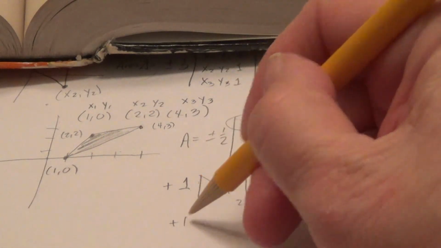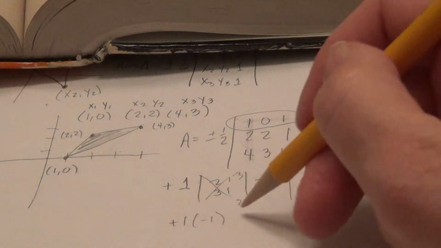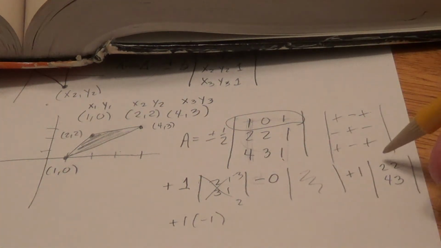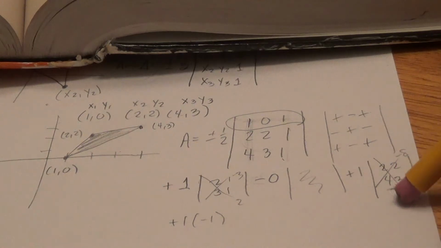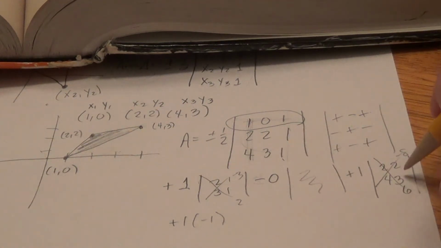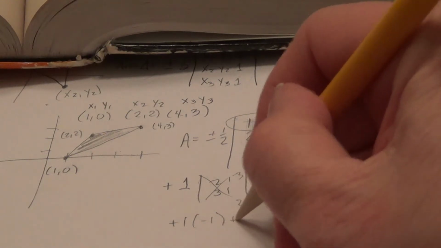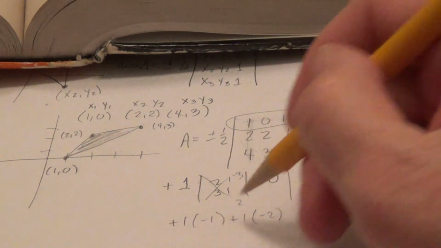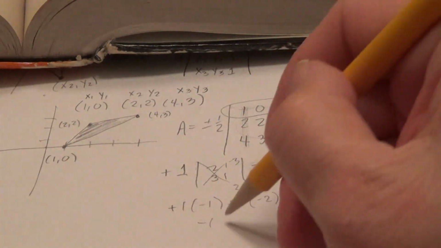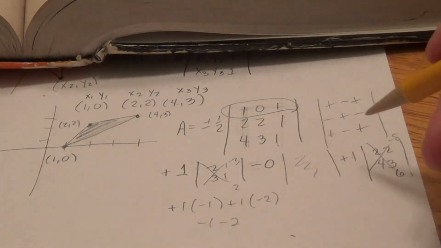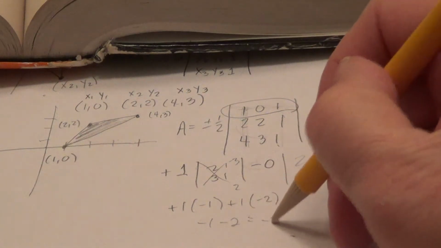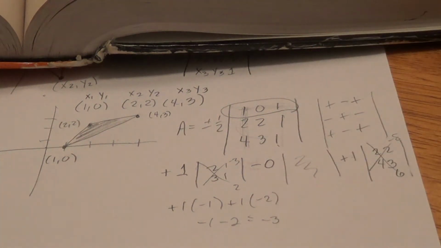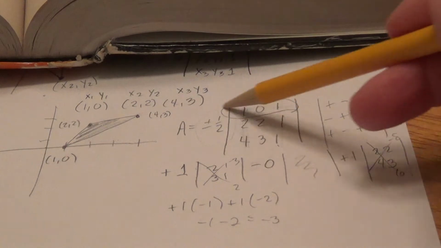There's that plus 1 out front. 0 I'll ignore over here. 3 minus 8, 6 minus 8 gives me a -2, and it has a plus 1 in front. So we end up with a -1 and a -2, which is a -3.